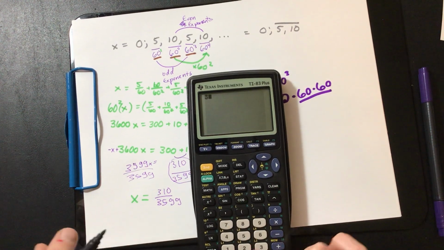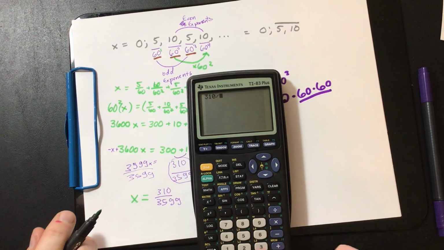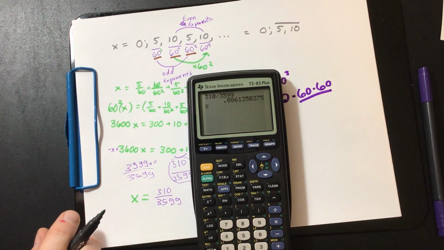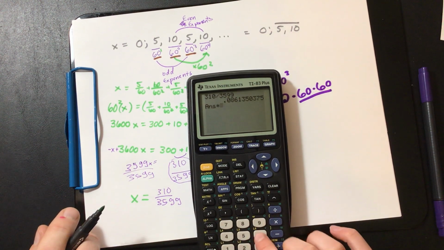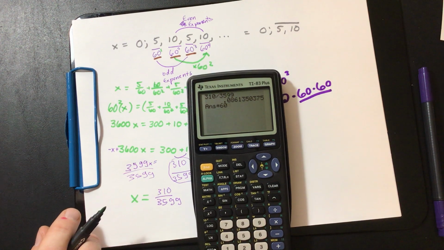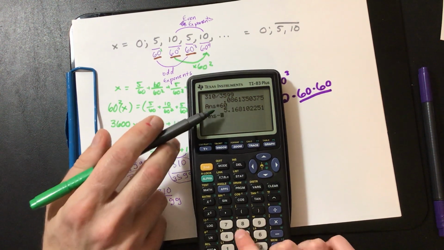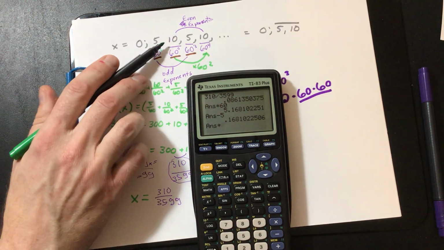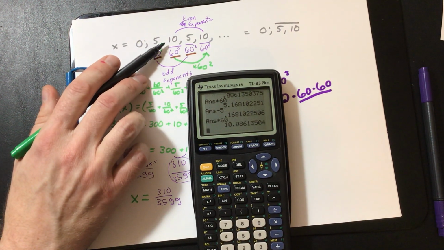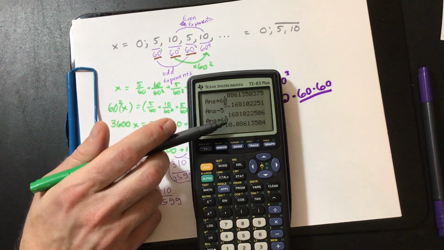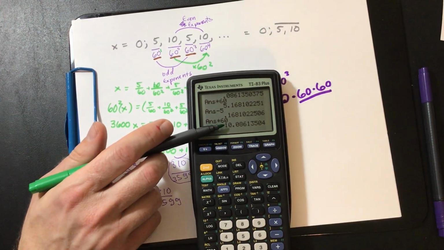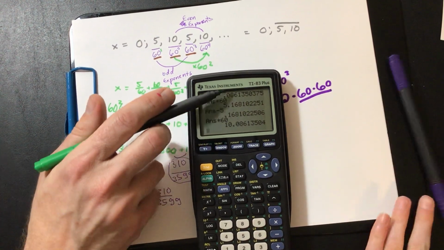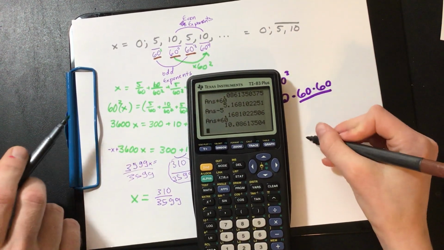So, 310 divided by 3,599 times 60. Oh, good. Minus the whole number, which was a 5, which is what I wanted to see. I'm really hoping you get 10. Yay! And then when we subtract off 10, we get 0.086, which was the number we had up before. So it did work.